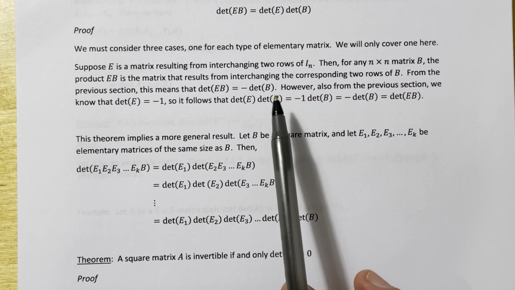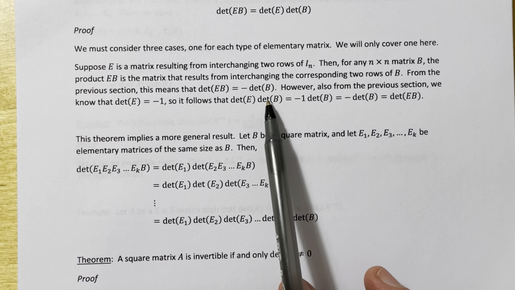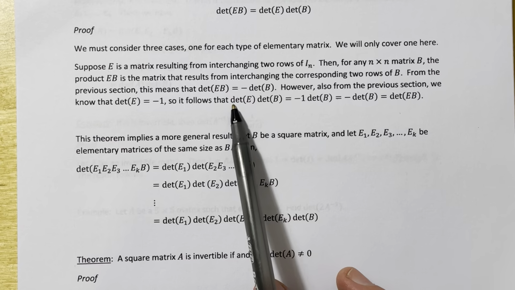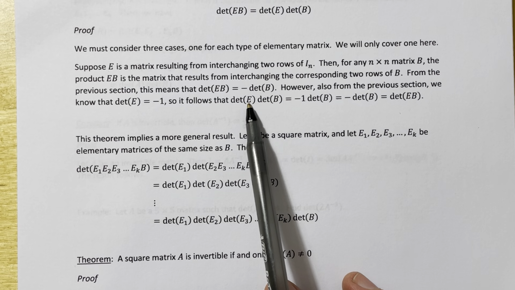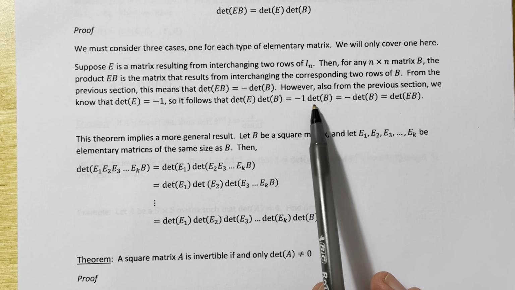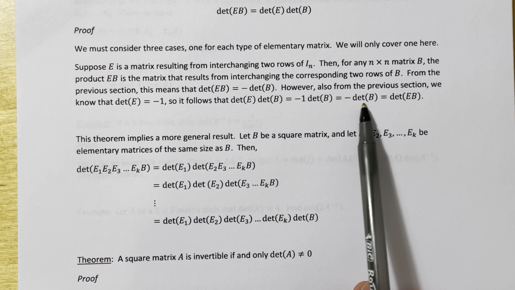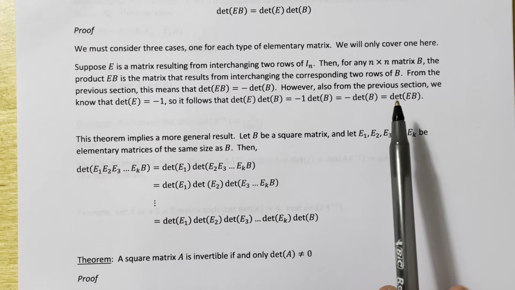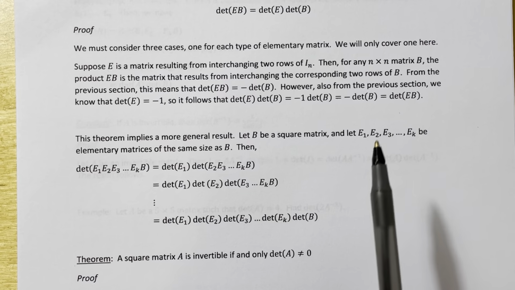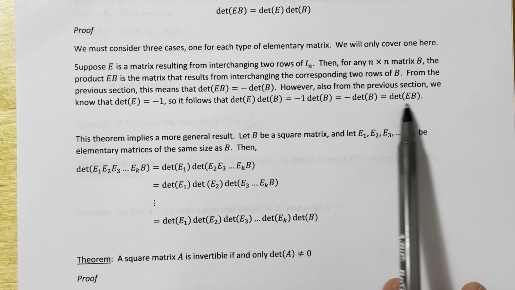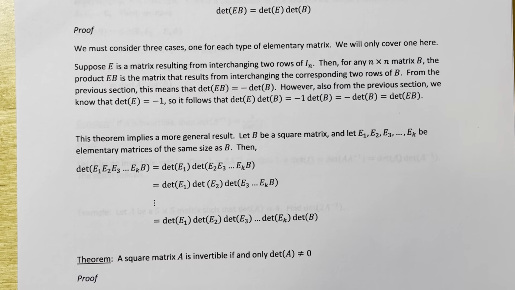So putting all of this together, if I looked at the determinant of E times the determinant of B, knowing that the determinant of E is equal to -1, this can be rewritten as -1 times the determinant of B, or just negative determinant of B. But we already established that this is what the determinant of EB would look like. And notice here we have our multiplicative property for this special case. We've proven it.